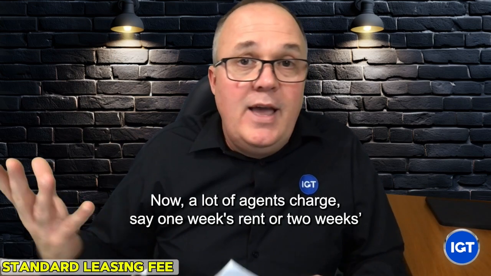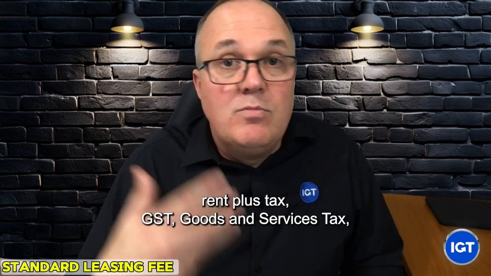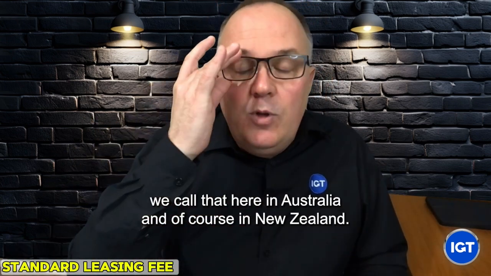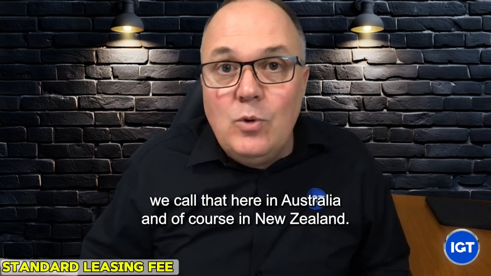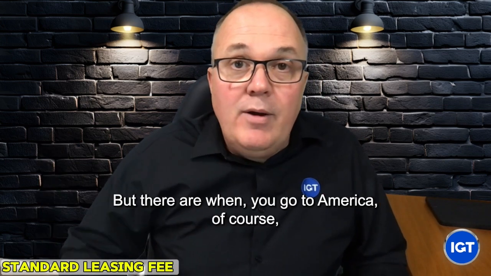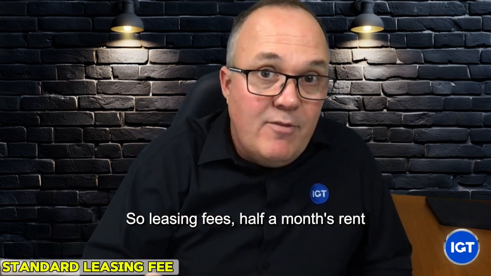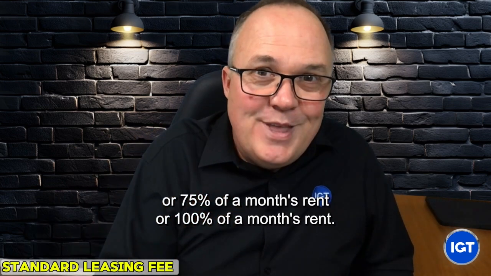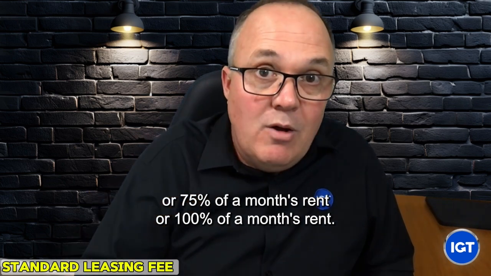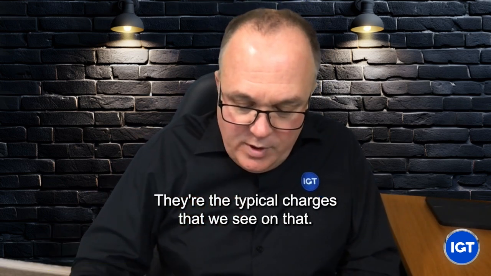Now, a lot of agents charge, say, 1 week's rent or 2 weeks' rent plus tax, GST, goods and services tax, we call that here in Australia, and of course in New Zealand. But when you go to America, of course, they use denominations of month's rent. So the leasing fee is half a month's rent, or 75% of a month's rent, or 100% of a month's rent. So they're the typical charges that we see on that.